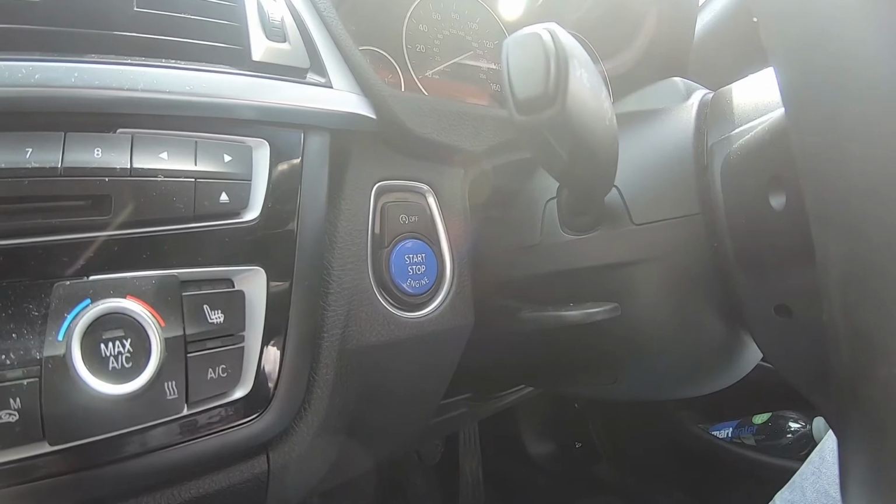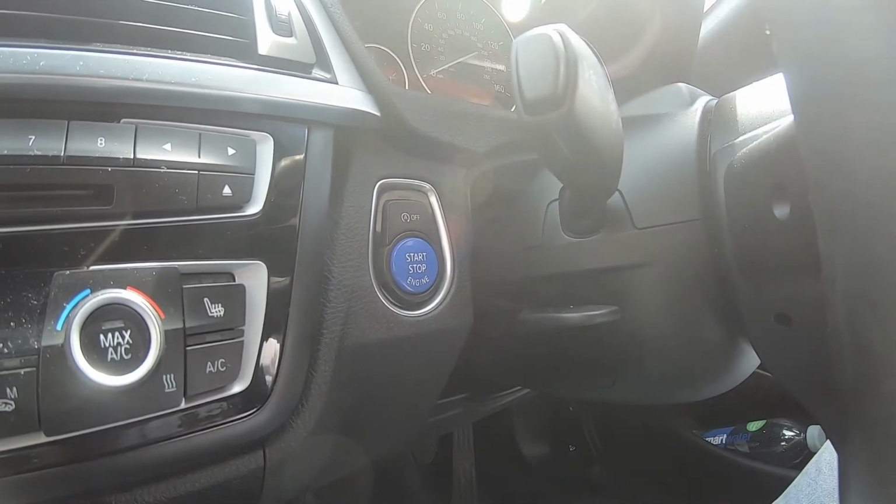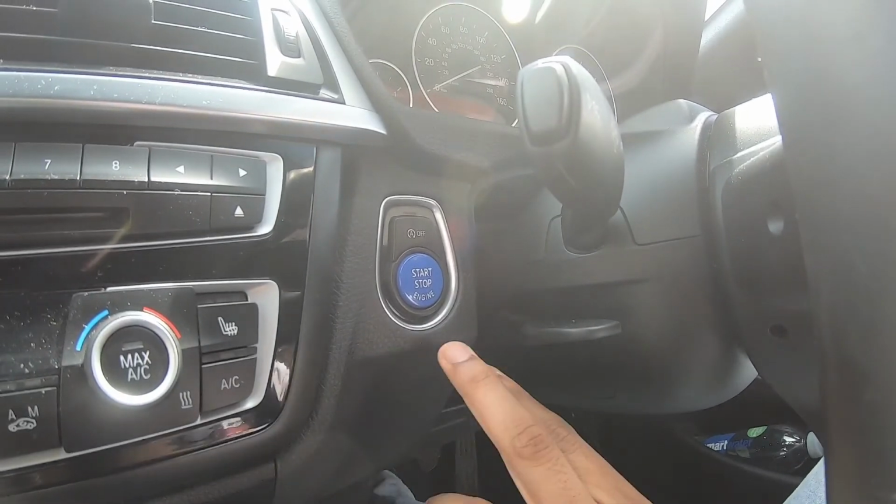So now when we start the car, hopefully the red light will turn on, so this means that the start stop is being deactivated.